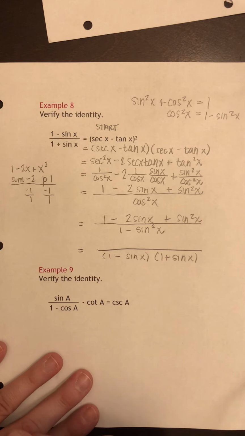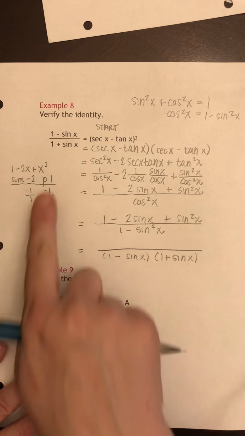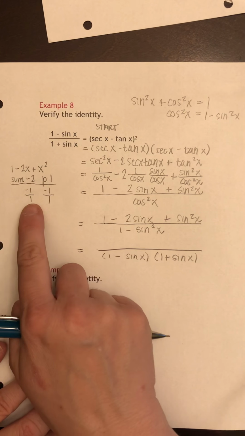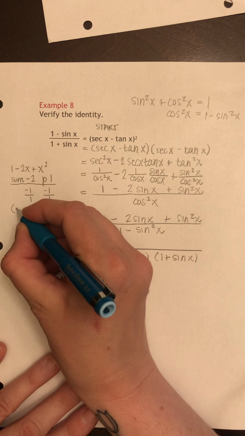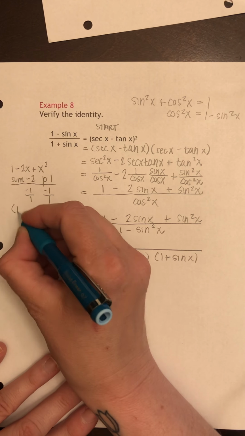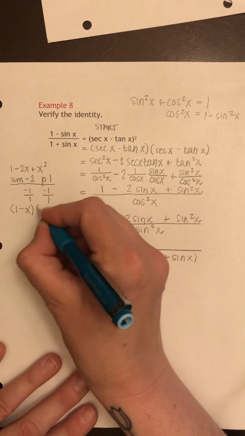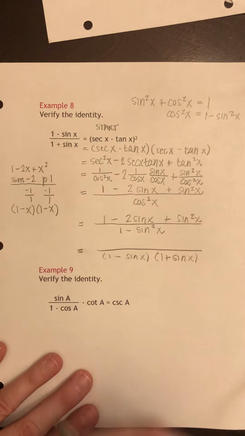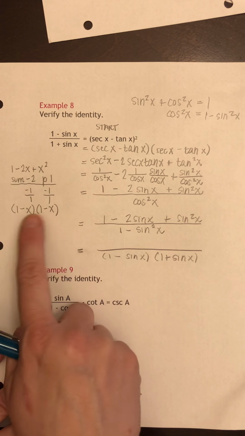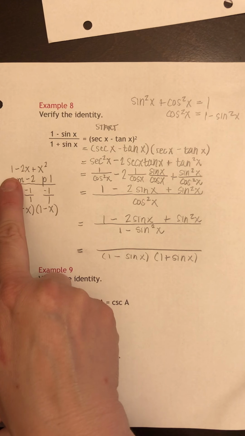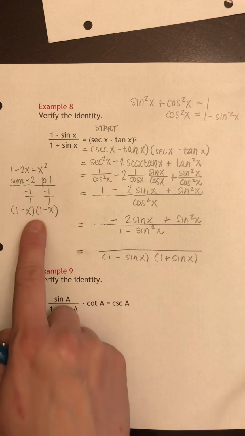Now look at the way that your variables are, because your variables are heavy in the back. So instead of having x minus 1 and x minus 1, you would have 1 minus x and 1 minus x. Do you see how that works? So our variables were heavy in the back. That's why our variables were in the back. We had no variables in the front.